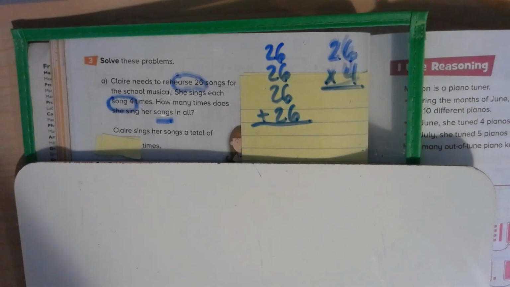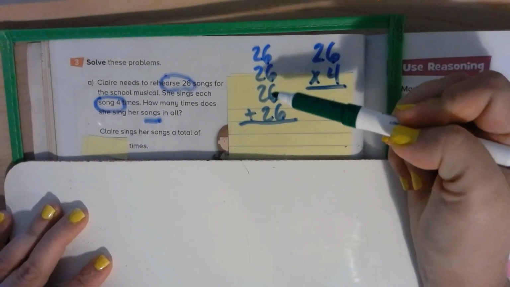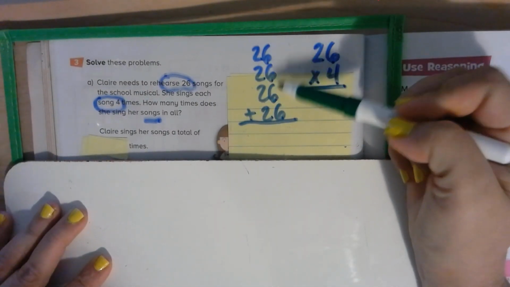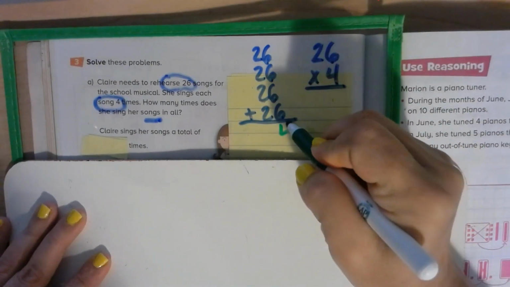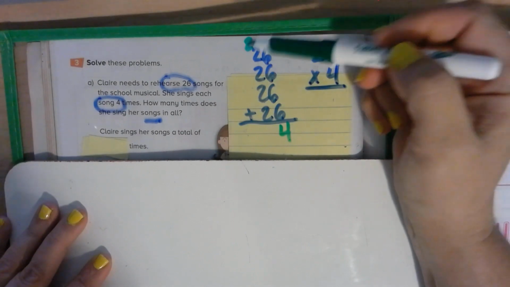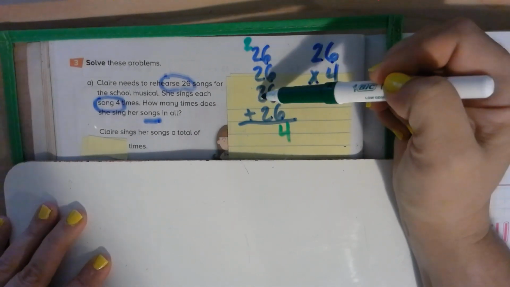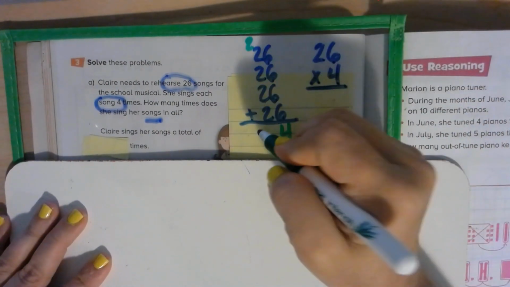If you want to add, then what you are going to do is go 6 plus 6 is 12, plus 6 is 18, plus 6 is 24. Carry your 2. 2 plus 2 is 4, plus 2 is 6, plus 2 is 8, plus 2 is 10.